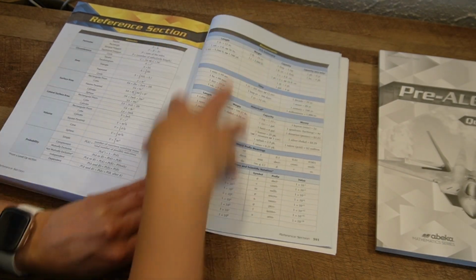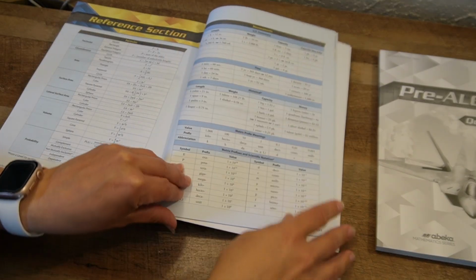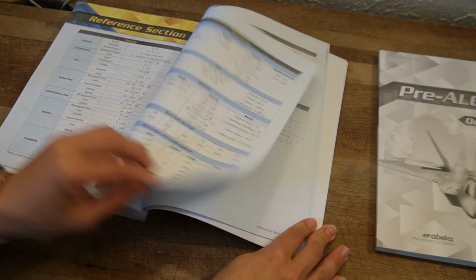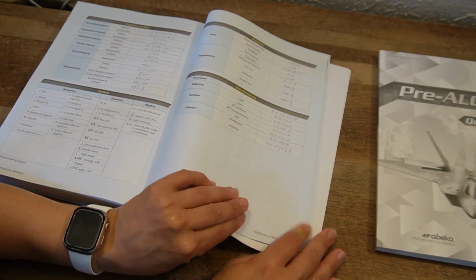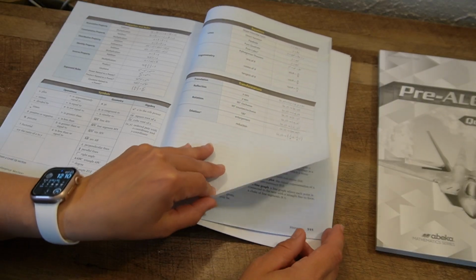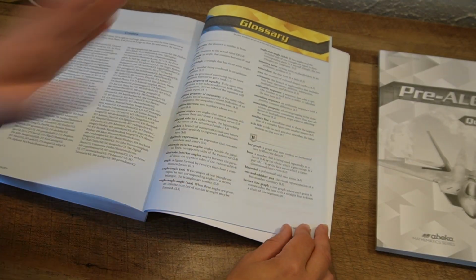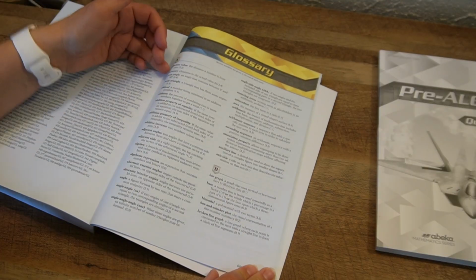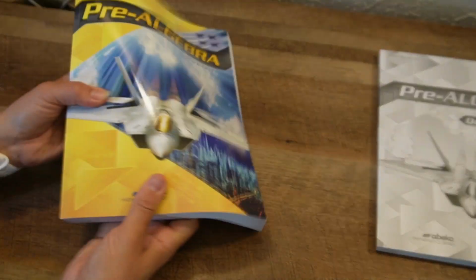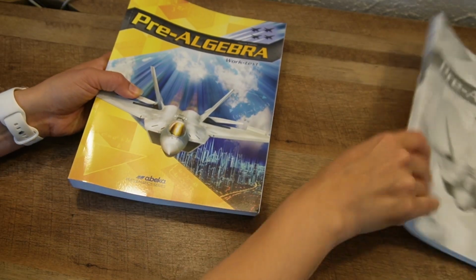and the reference section is just formulas, measurements, what typical math books usually come with at the end: properties and rules, symbols, transformations, and then there's the glossary at the end with the words and their definitions. Okay, so that is what's in pre-algebra for 8th grade.